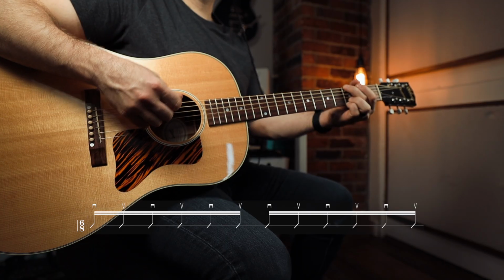I can apply the same principle we did to 4/4 time. We're going to add in 1 and 2 and 3 and 4 and 5 and 6 and. So we're going to be strumming down on the numbered beats, and we're going to be strumming up on the off beats or the ands. It'll sound like this.